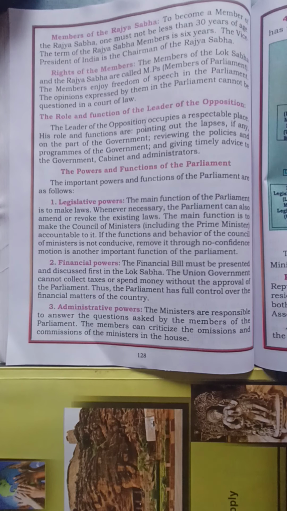Now the powers and functions of the parliament. There are a few important powers and functions of the parliament. Let us study them one by one. Legislative powers. The main function of the parliament is to make laws. What is the main function of the legislature? To make laws. Whenever necessary, the parliament can also amend or revoke the existing laws. Whenever a law is not good, they can amend, change or revoke it.